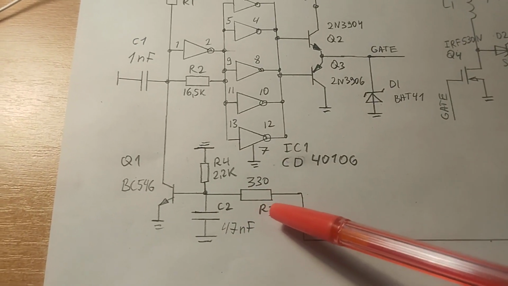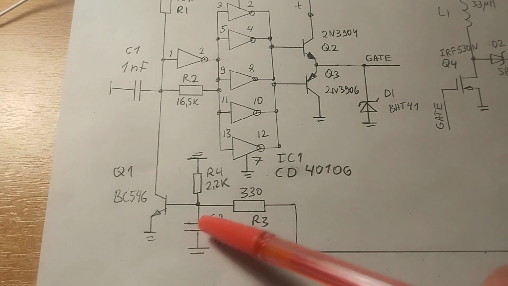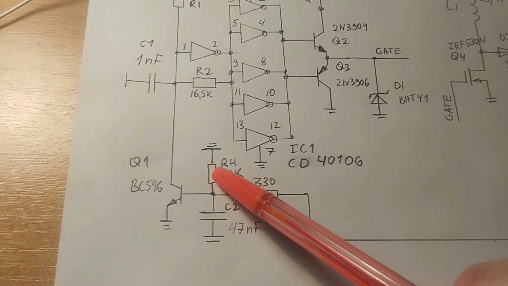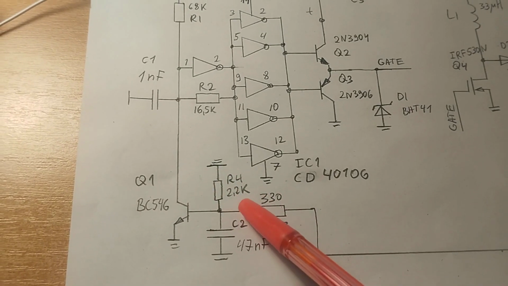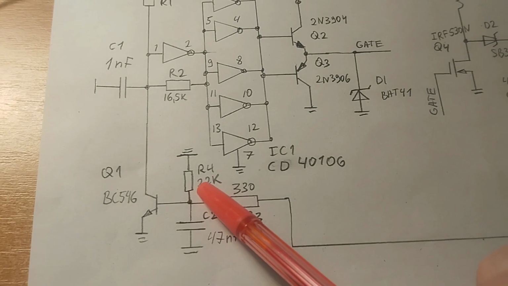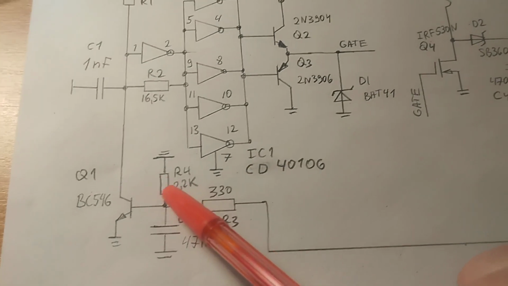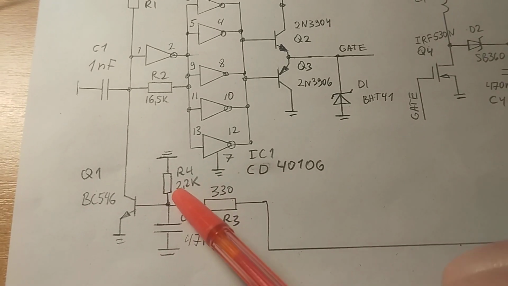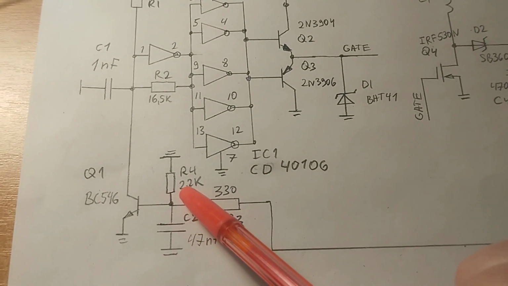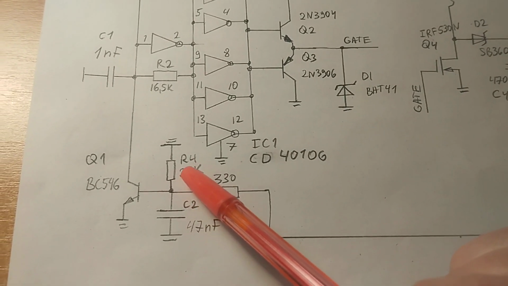Here we see a low pass filter and threshold regulator. This resistor R4 sets the minimum feedback current. Now it's roughly 250 microamperes.